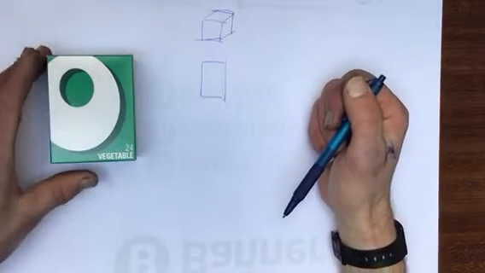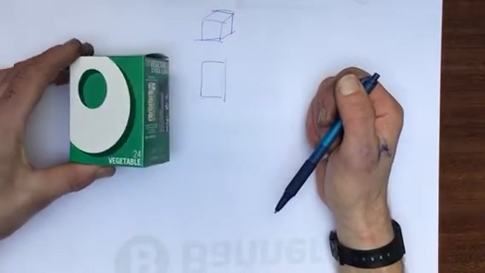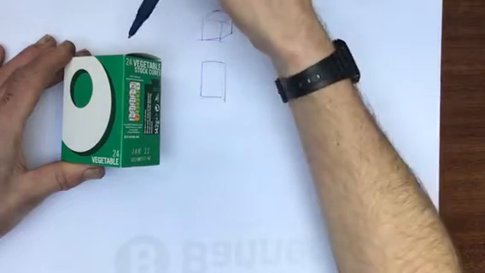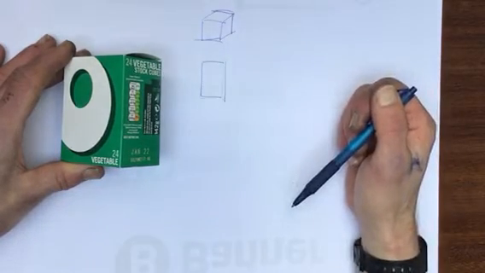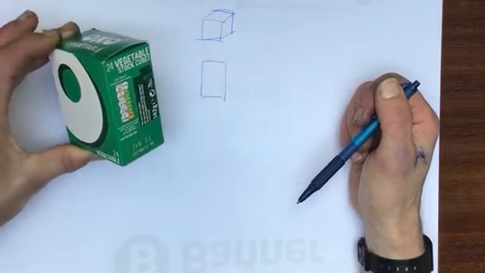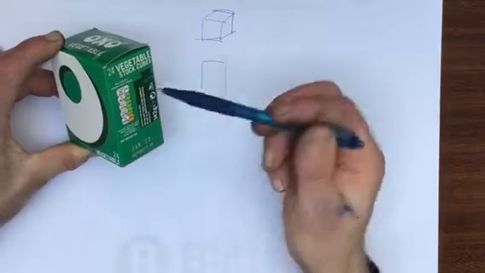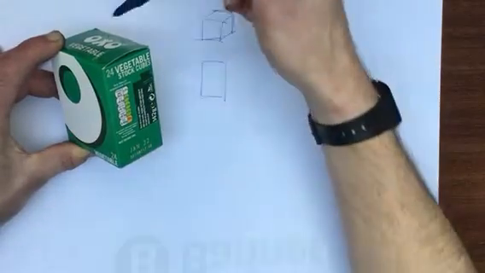If I tilt it this way, we can see the side, but we still can't see the top. It's only when I move to this angle where we can see the front face, the side, and the top.